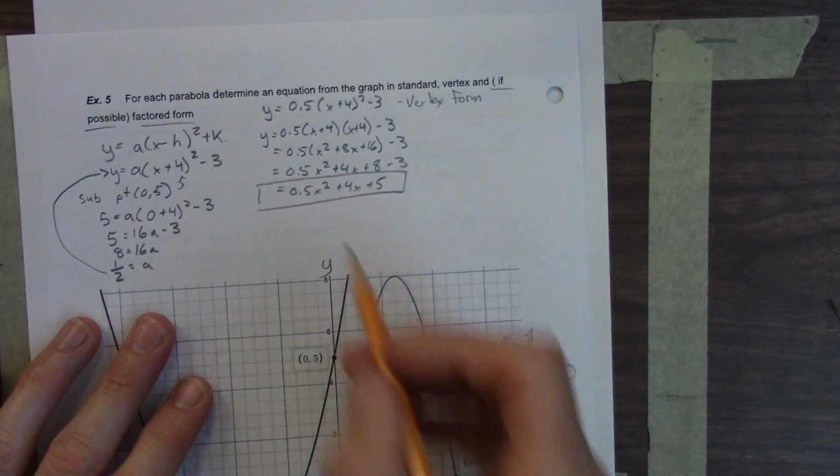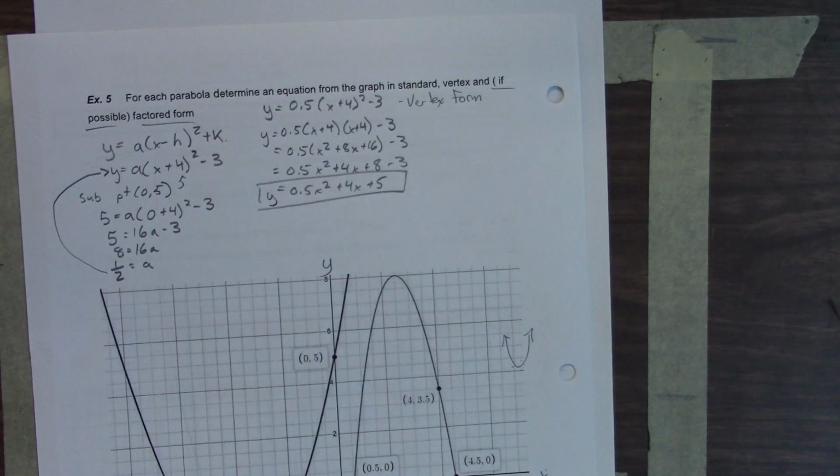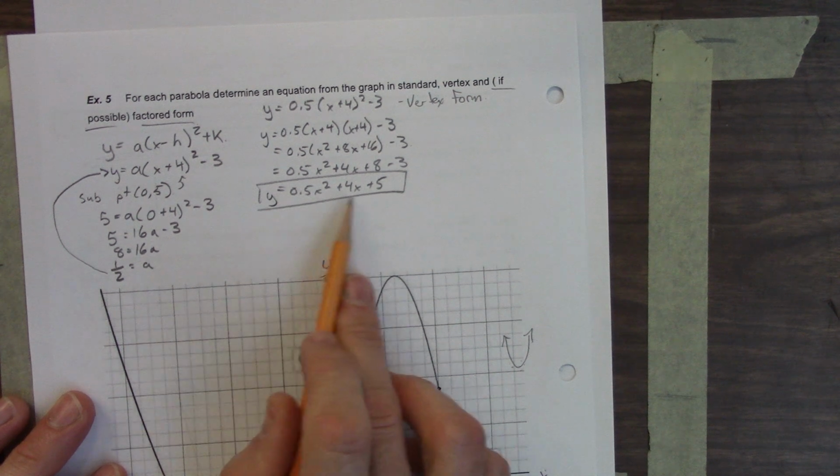There's our answer. That's standard form. Good? Any questions there? That's why we got vertex form first, so we could go ahead and get standard form. Last one we want to do is to get factored form. Okay, so how would we get factored form? We would need to factor this.